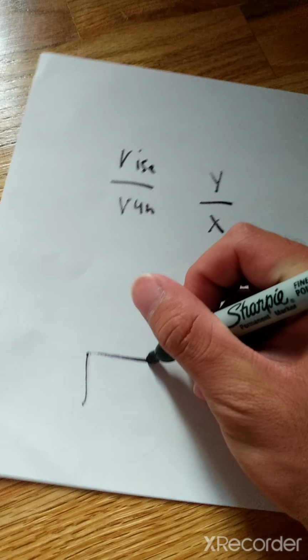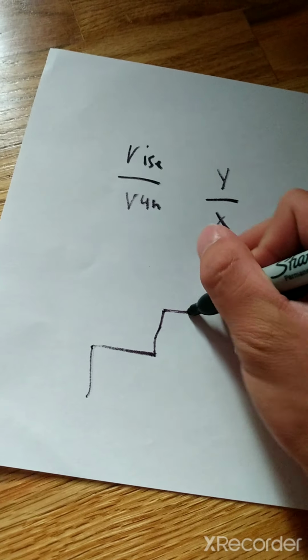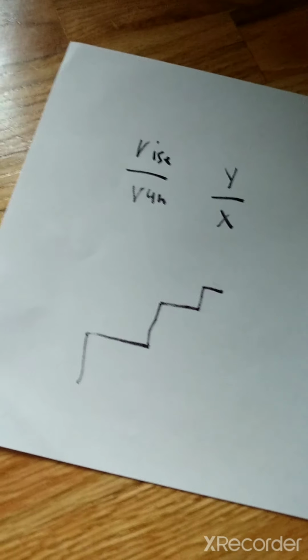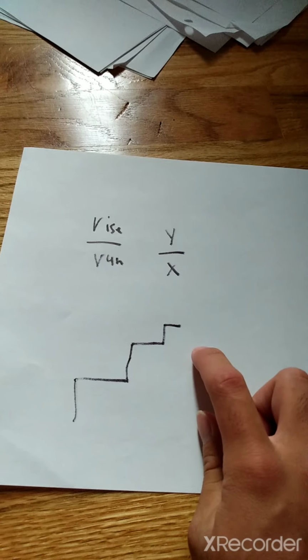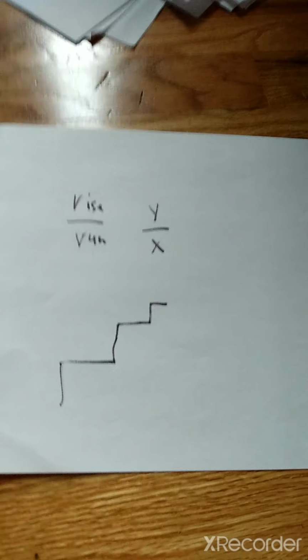Then we go up again, then run, up, run. It's just like stairs. When you climb upstairs, you're actually experiencing a slope.